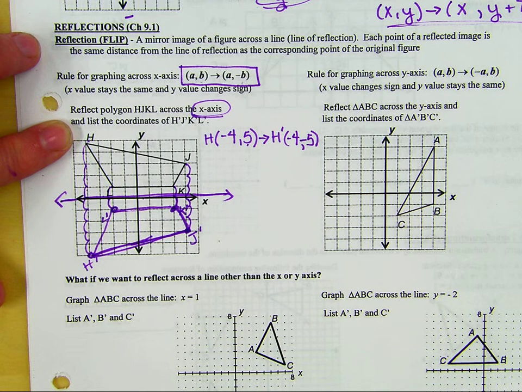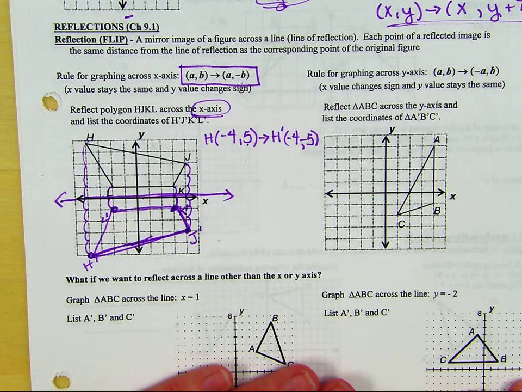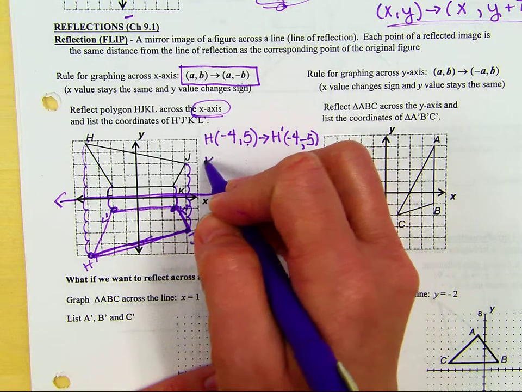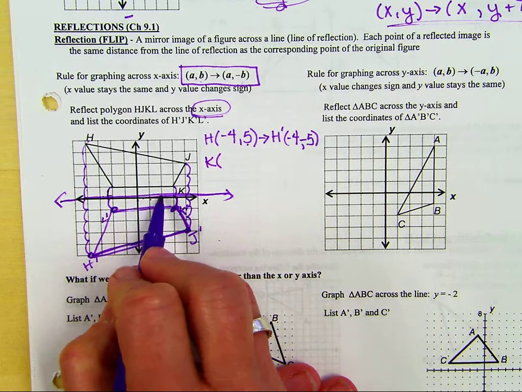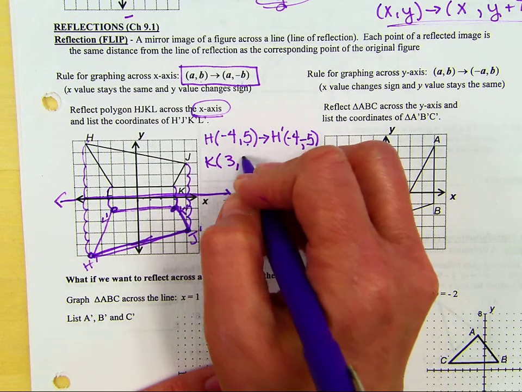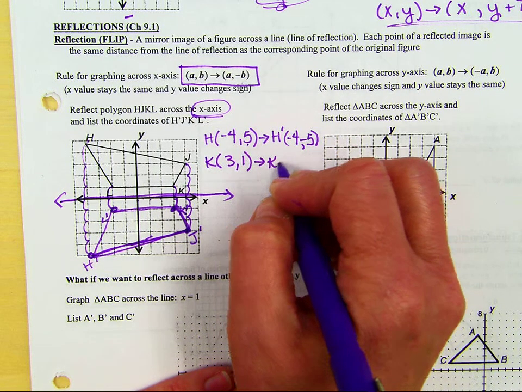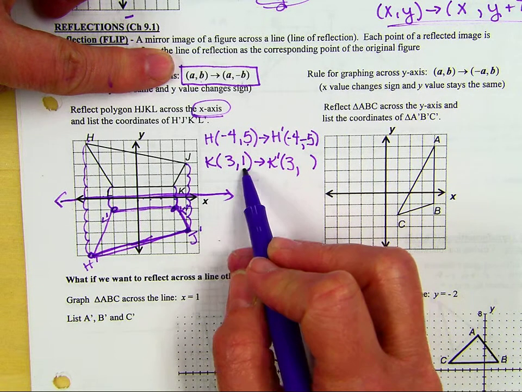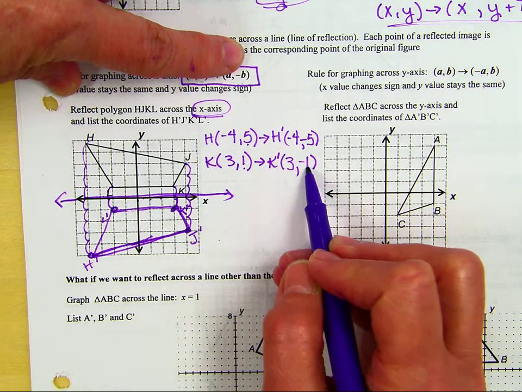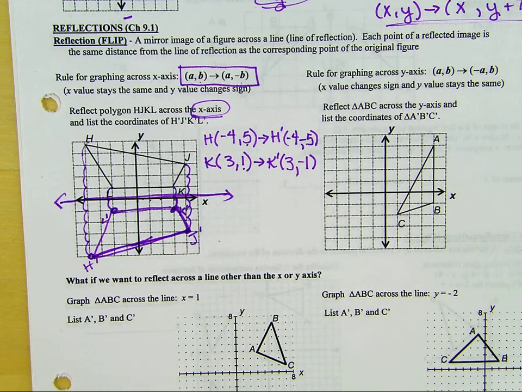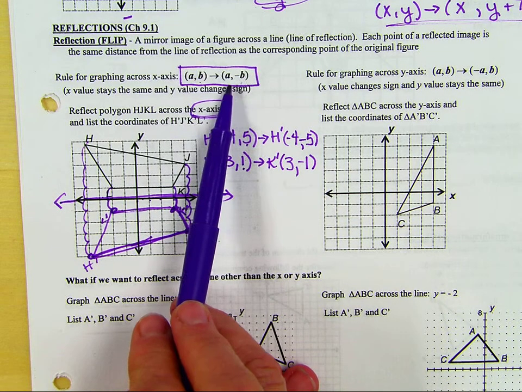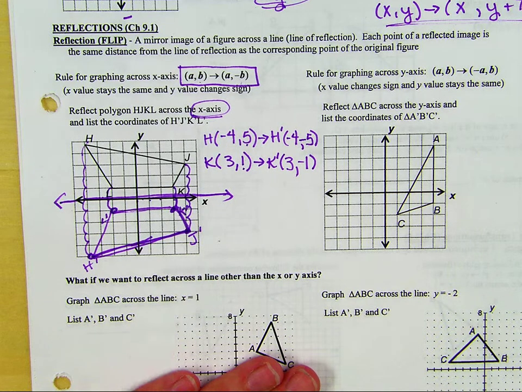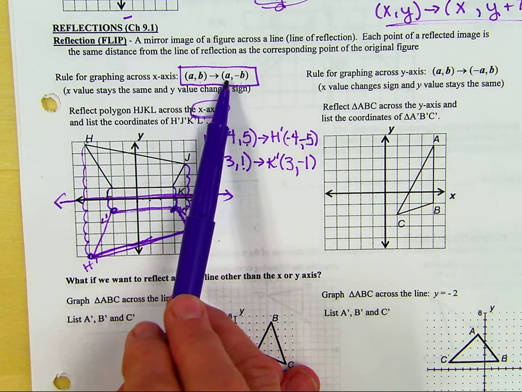Okay, let's do another example. K. K is at (1, 3). So based on the rule, K prime, the A stays the same, and the B changes sign. All right, so that's the rule for reflecting across the x-axis. The x stayed the same, the y changed signs.